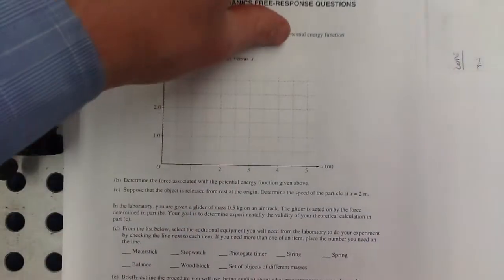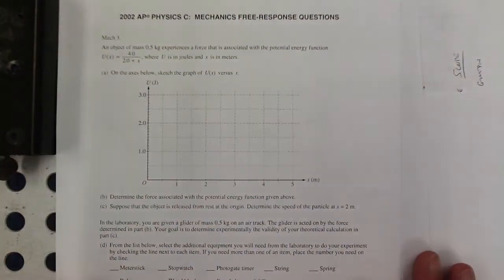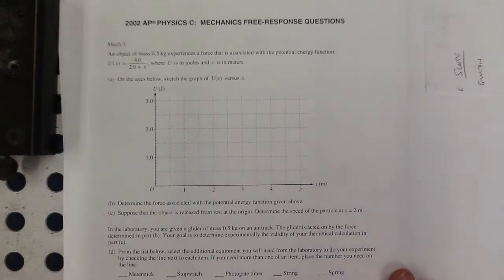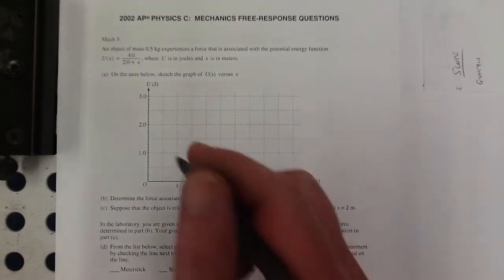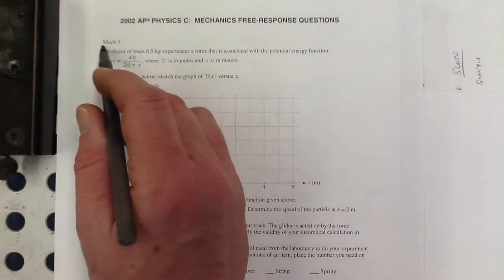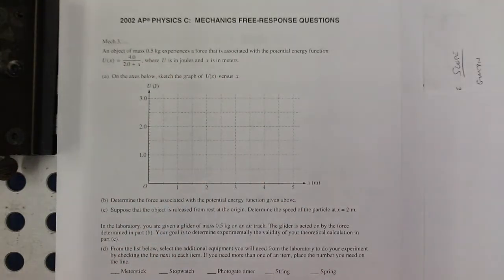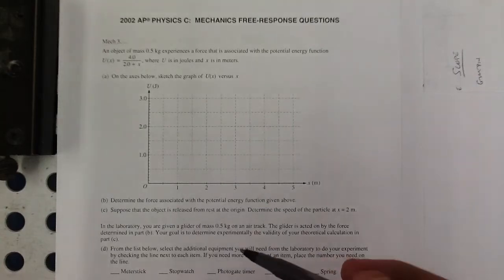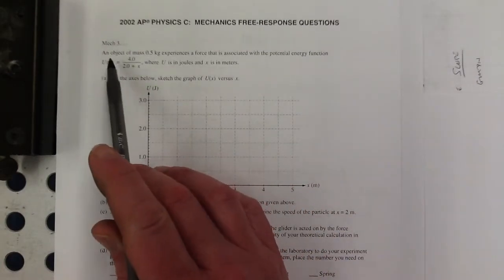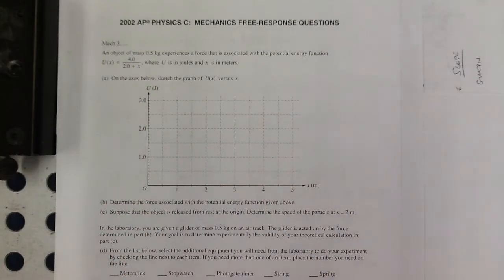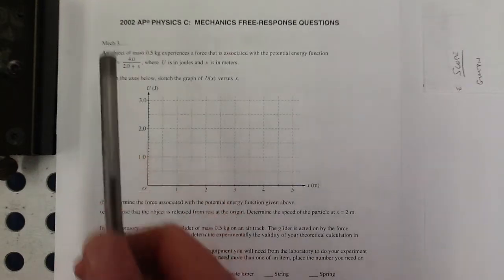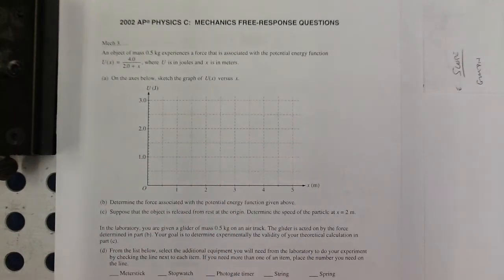This is a free response question from the year 2002, number 3. When you take the AP Physics C Mechanics AP test, there are 3 free response questions, so this was the 3rd this year. It's not super likely that you would find one that was all about a potential energy curve, but it could happen. It did happen in 2002, and there's a couple others out there.